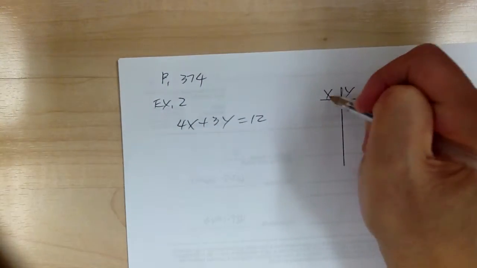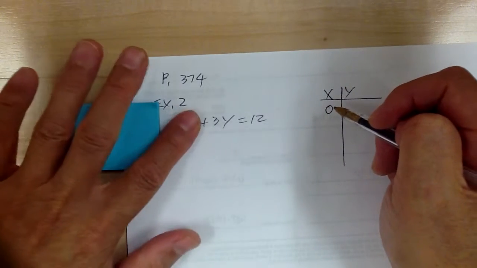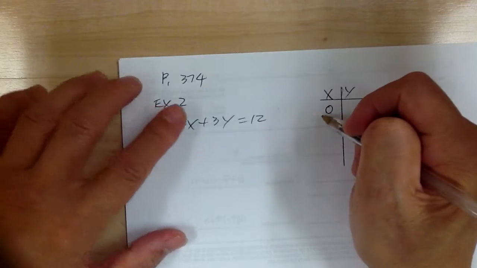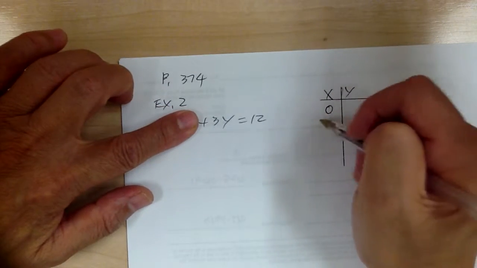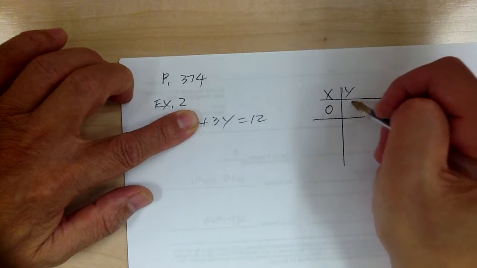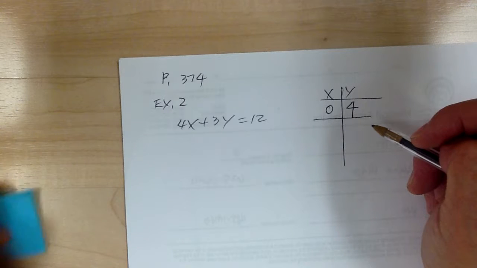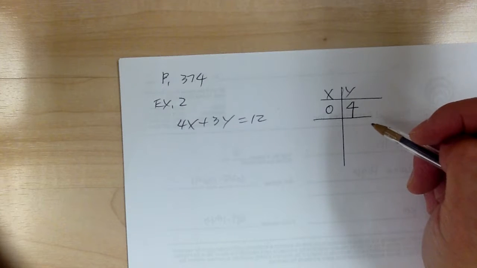So you got x and y. So you want to make x equal to 0, so I can cover it up, right? Again, it's 0, so 4 times 0 is 0, so it's gone. So y, you divide by 3 on both sides, so y will equal to 4. So you can use the intercept method. It's very easy compared to just random points.